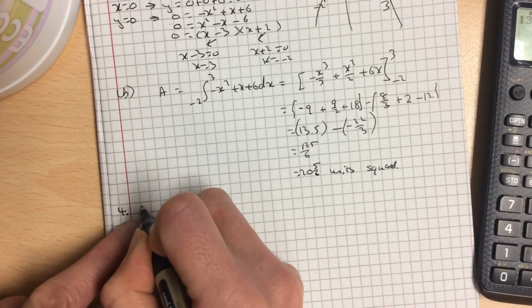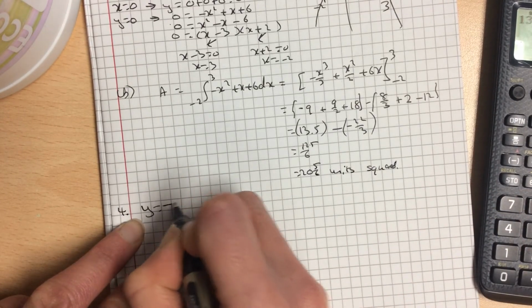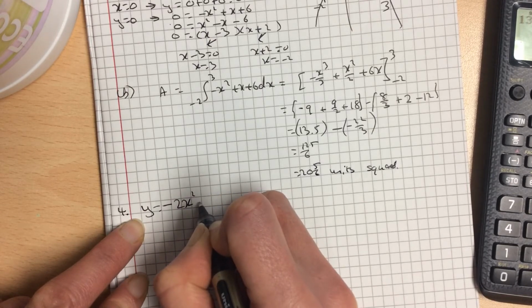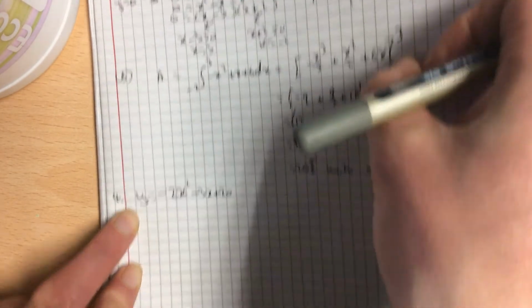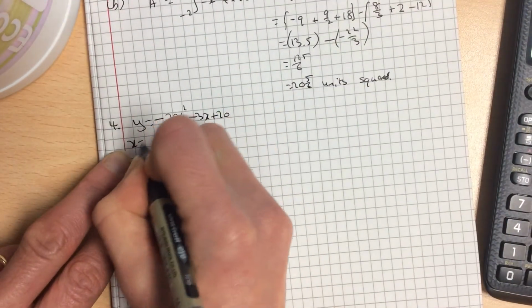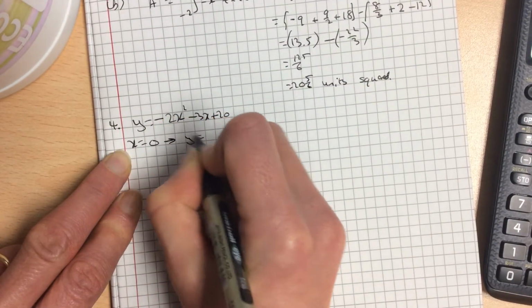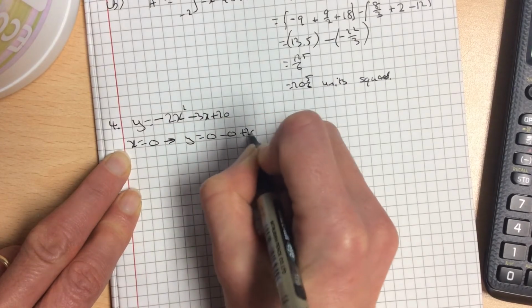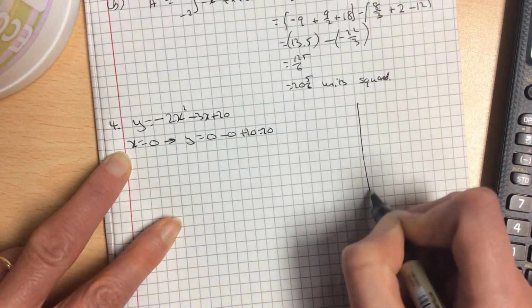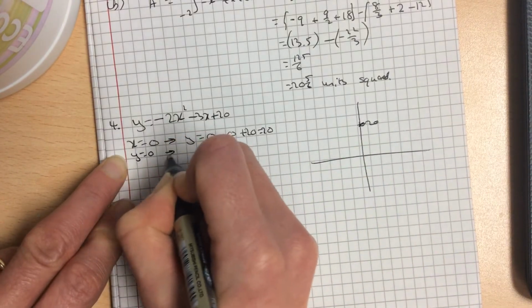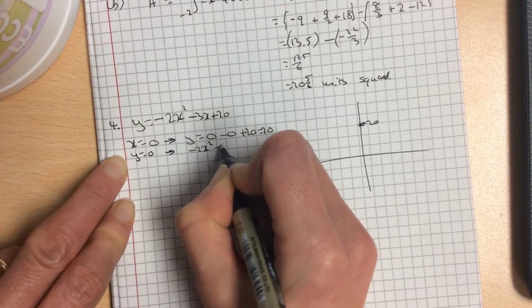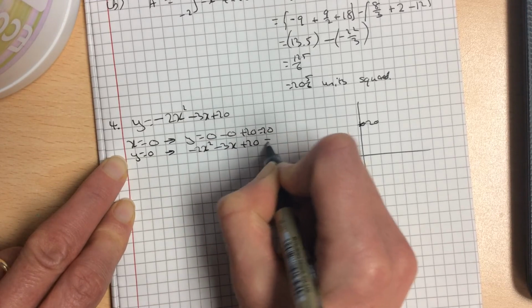Number 4. Sketch the curve y equals, it's not a minus, 2x squared minus 3x add 20. It's not one I'm particularly looking forward to doing, but there's lots of stuff going on in this one. X is 0, y is 20. Okay, so let's pop that in up here. Then you put y to be 0. So it's minus 2x squared minus 3x plus 20 equals 0.